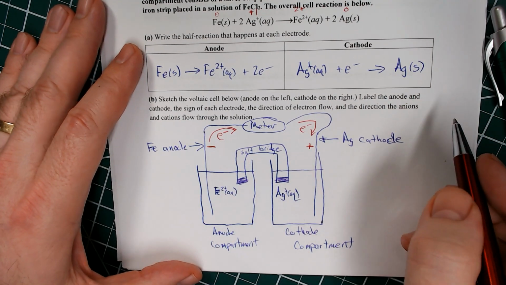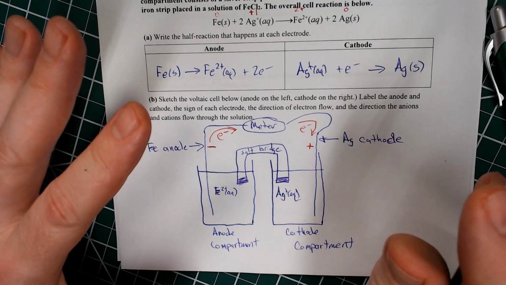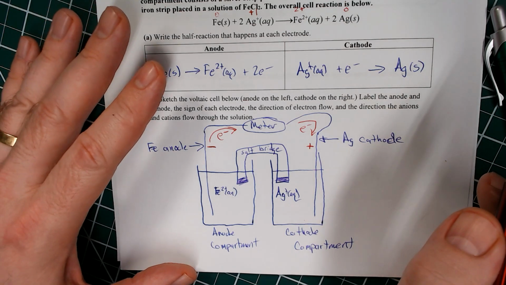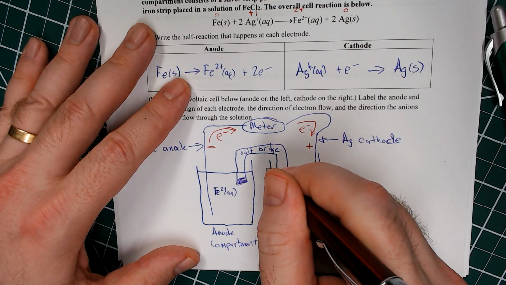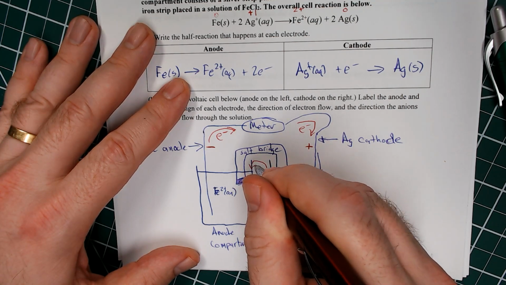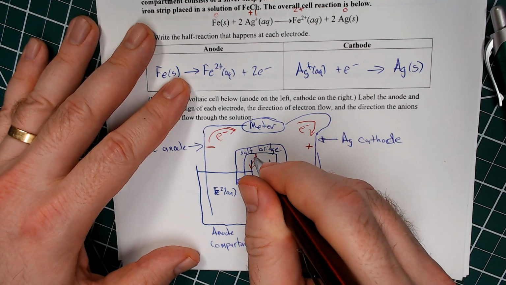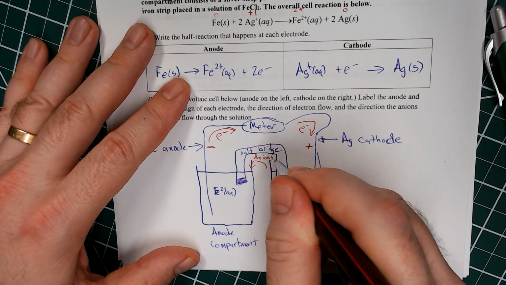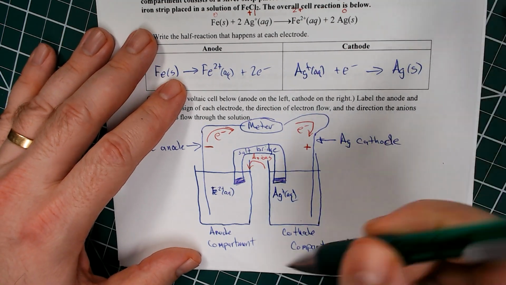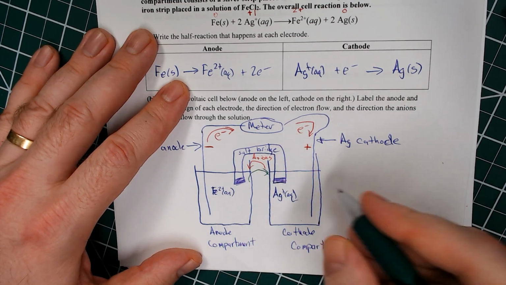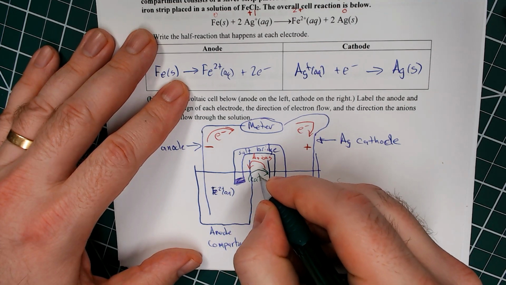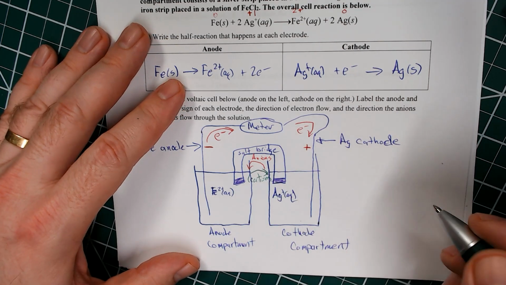And the direction of anions and cations flow. Now this is pretty easy as far as anion and cation flow. Anions are going to flow towards the anode, so I'll put anions towards the anode. And then here I'm going to pick a different color. The cations will flow towards the cathode. So our cations will flow the opposite direction.